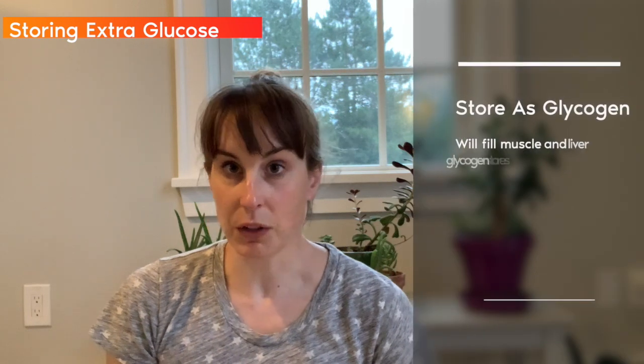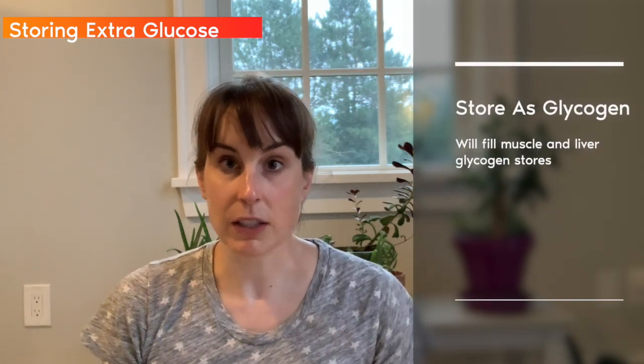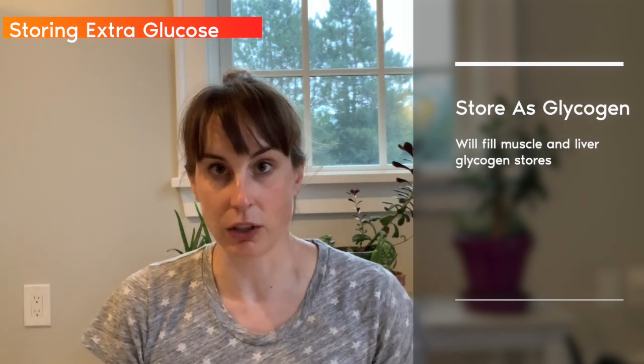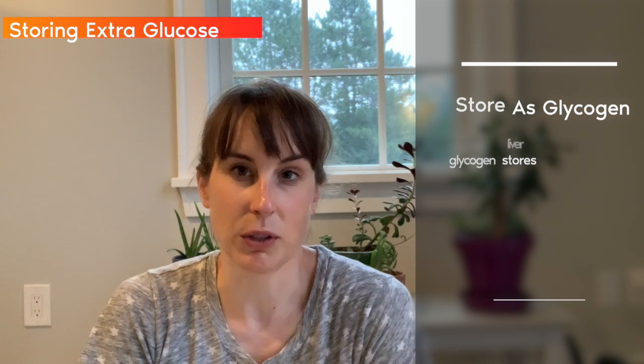First thing that your body will do with extra glucose is that it will store it as glycogen in your muscle and your liver. So we've talked a lot about that, how insulin will signal for your muscle and your liver cells to take up this extra glucose and make glycogen. And so that's what you'll do first with excess glucose.